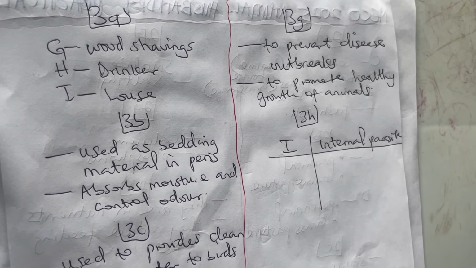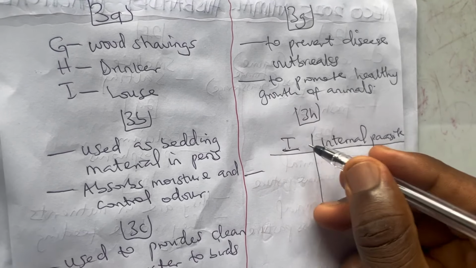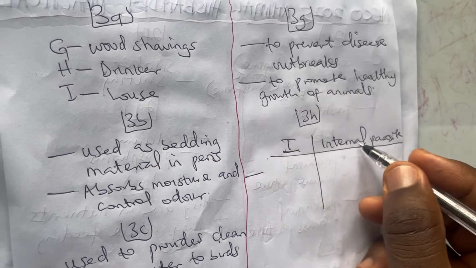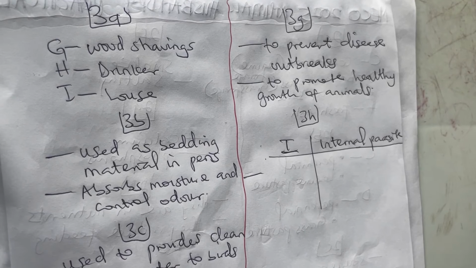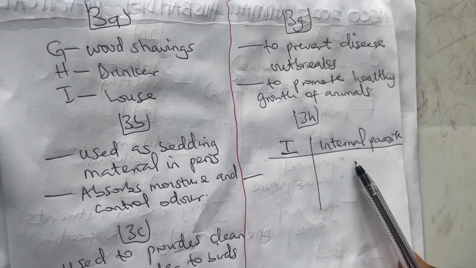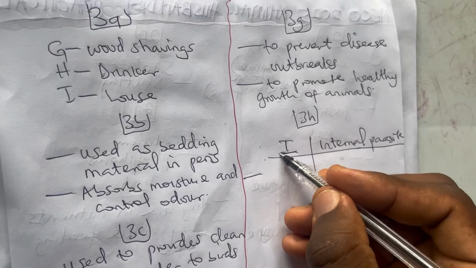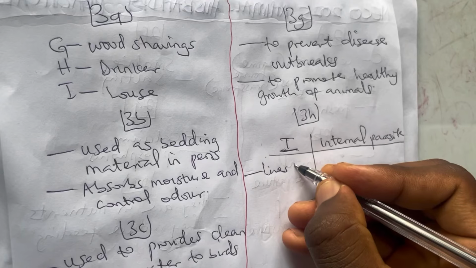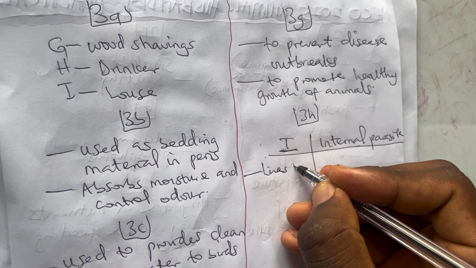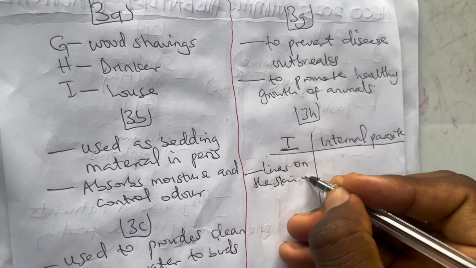So now, the difference is that this external one lives on the skin, while this internal one will live inside the host. So this external will live outside, on the skin of the animal.